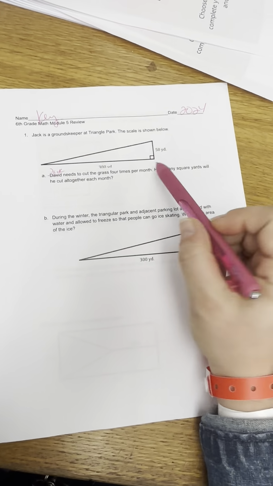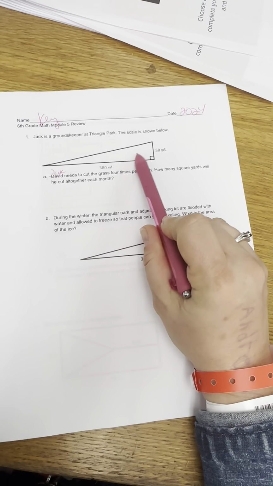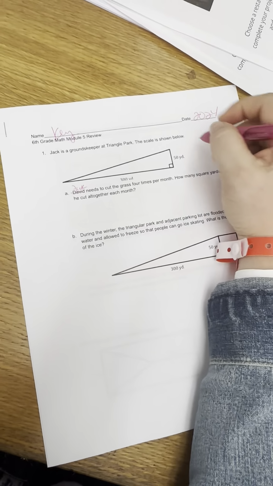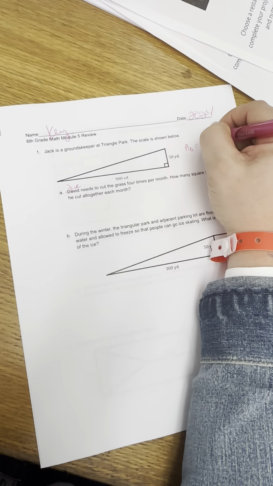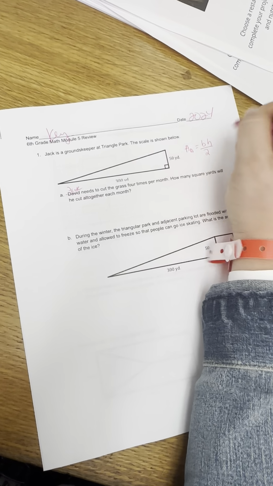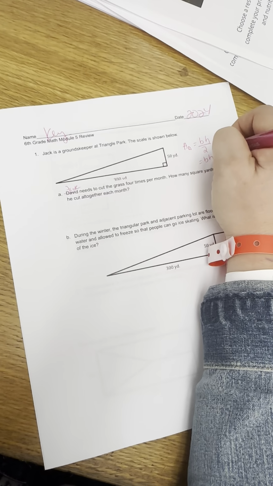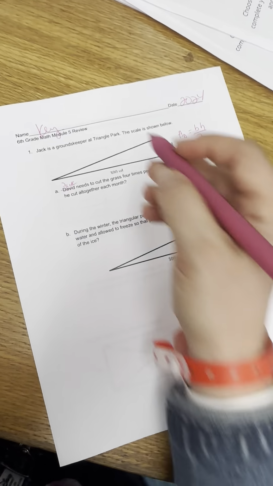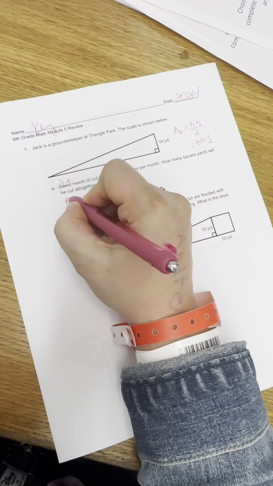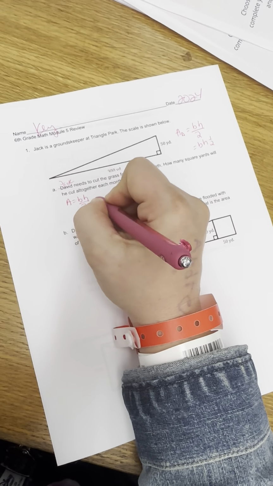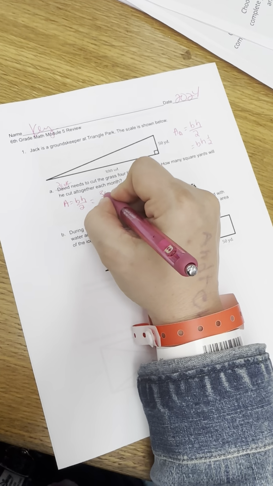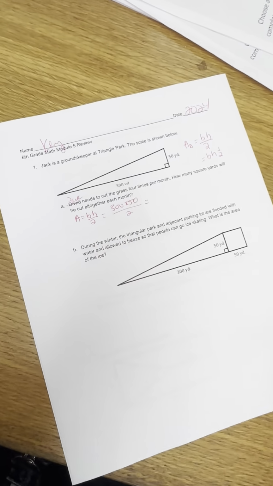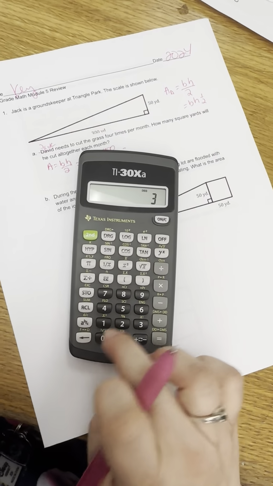So essentially we need to find the area of this section and then multiply it times 4. The area of a triangle is base times height divided by 2, or base times height times 1/2. Both of those will get you the exact same answer. So if the area equals base times height divided by 2, our base is 300 times 50 divided by 2. And I can grab my calculator for that.